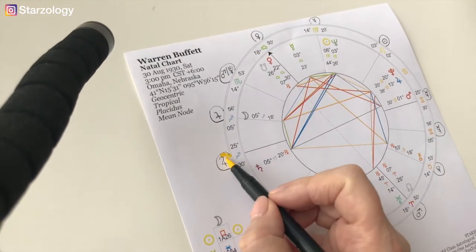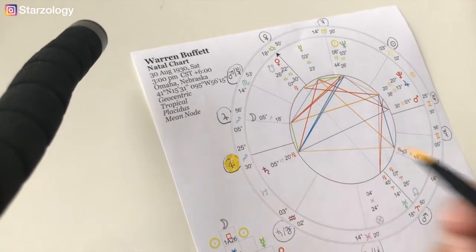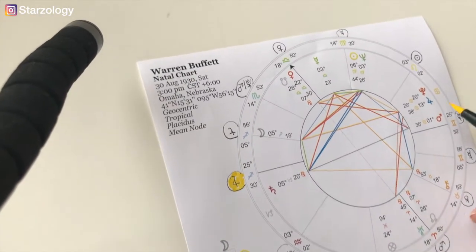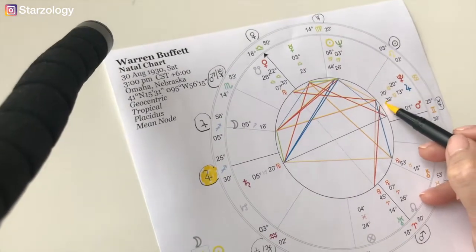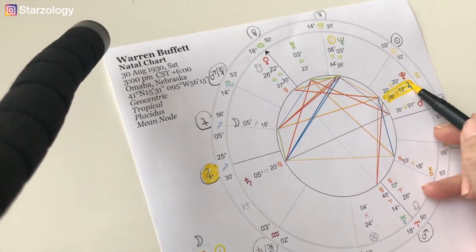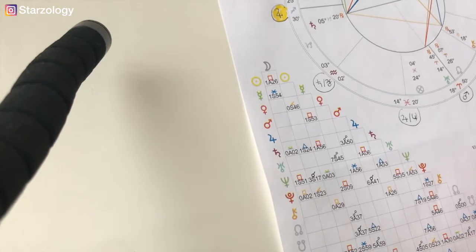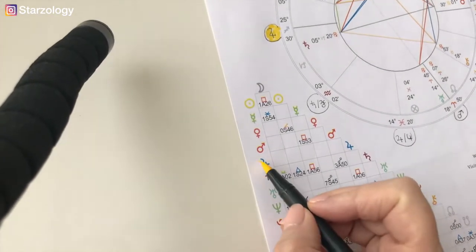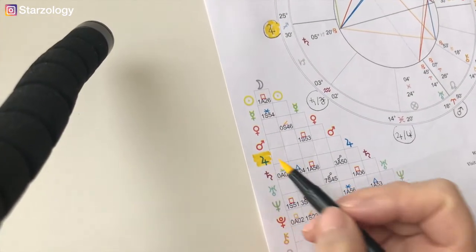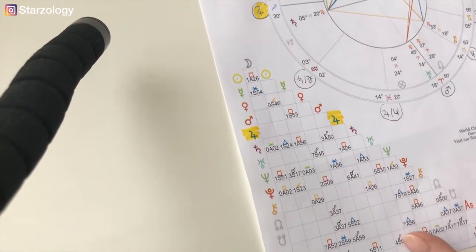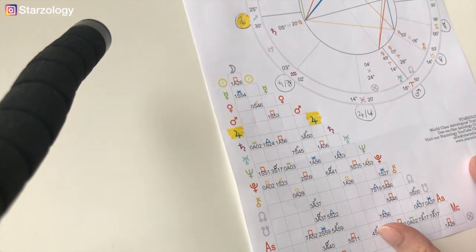I then go in with my yellow highlight pen, Tombows if you want to know, and I highlight the chart ruler Jupiter, because everywhere Jupiter appears in this chart will be important. I highlight the actual Jupiter planet in the chart. I then move down to the aspectarian and I highlight Jupiter. Everywhere I see Jupiter on the chart, it will be highlighted from now on.